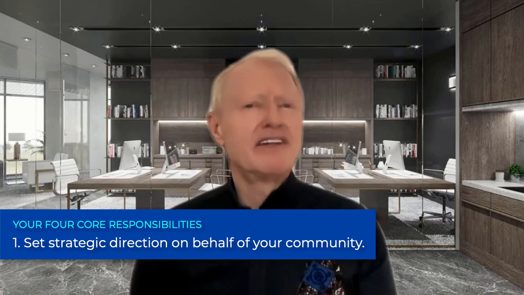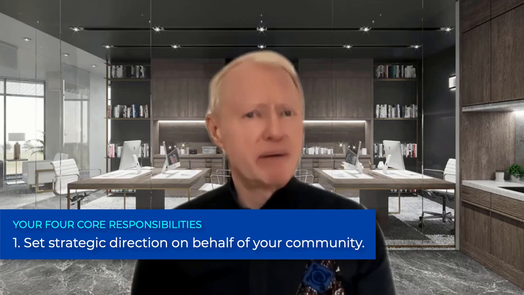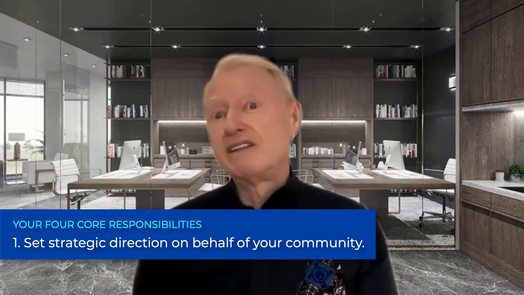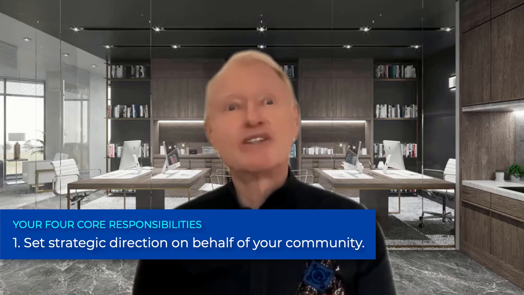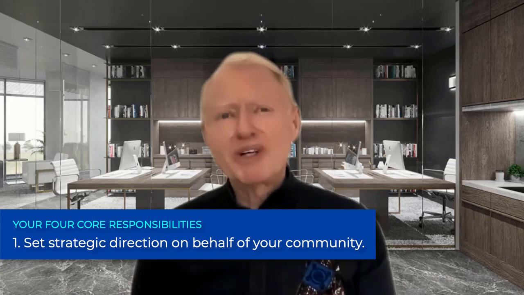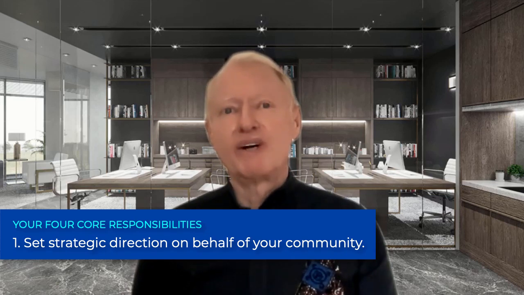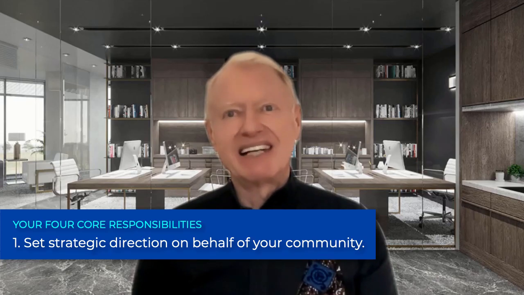Some actually say that through the strategic plan, where you also review your mission, vision, and values and set out strategic directions, you're creating as a board the identity for the organization or agency. This is not a small task or function. So first, set strategic direction on behalf of your community.